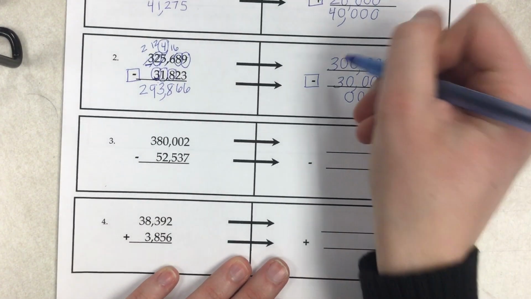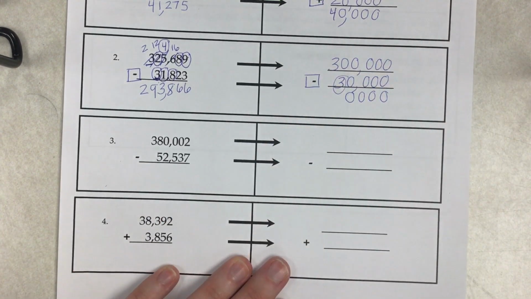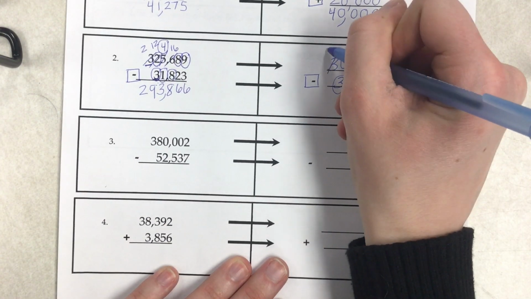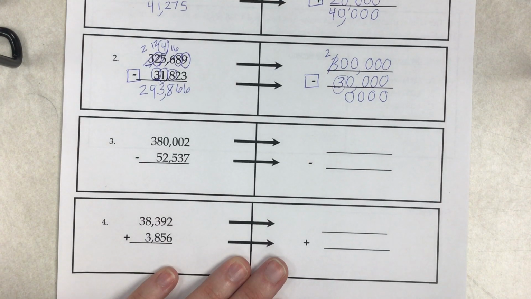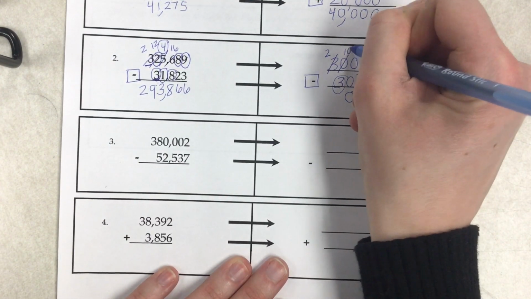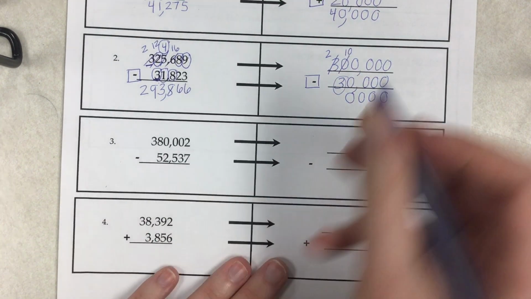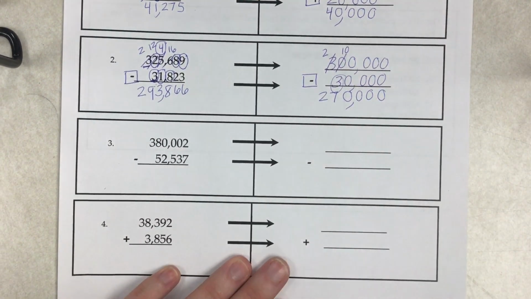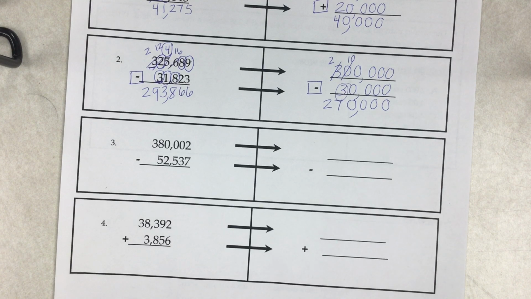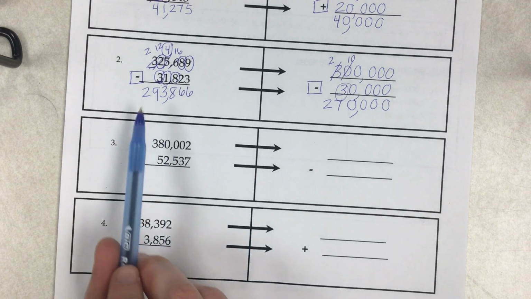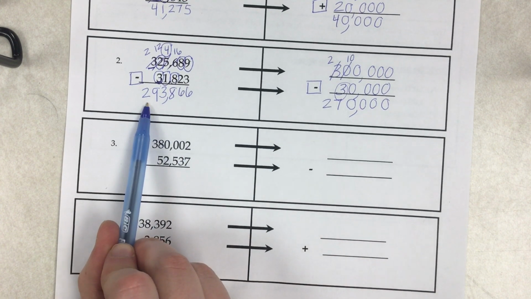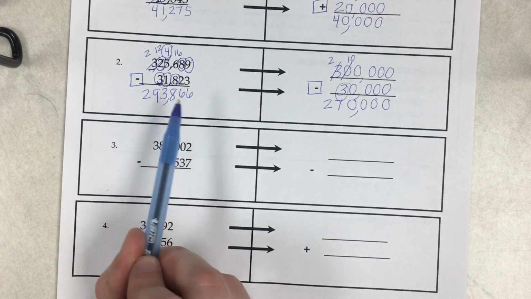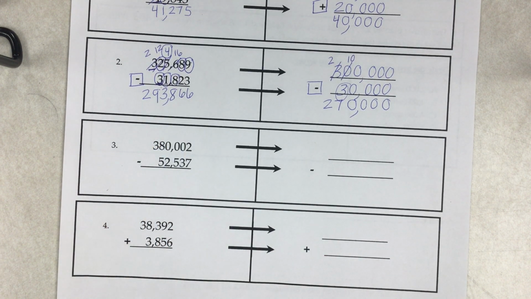Oh, until I get to here, 0 minus 3, more on the floor. So I need to go next door and get 10 more. Change the 3 to a 2. Change the 0 to a 10. 10 minus 3 equals 7. And then 2 minus nothing is 2. So I get an answer of 270,000. I can see that it's pretty close to my actual answer of 293,866. I could use my calculator if I wanted to see the difference and how close that answer actually is.